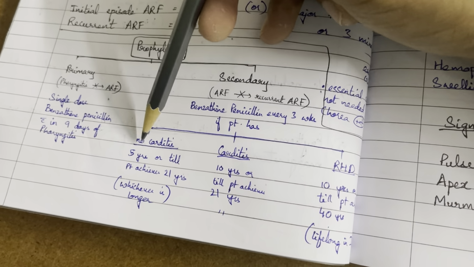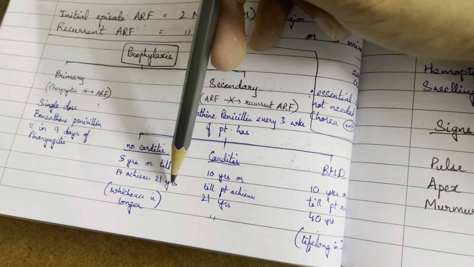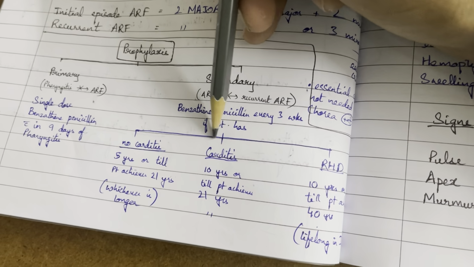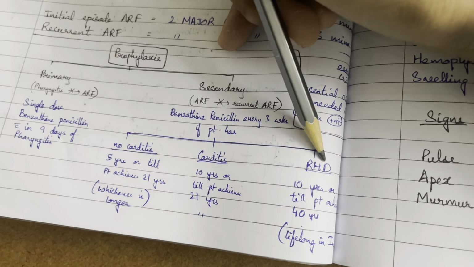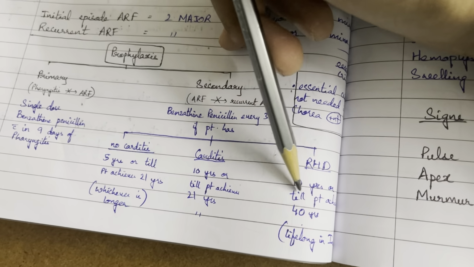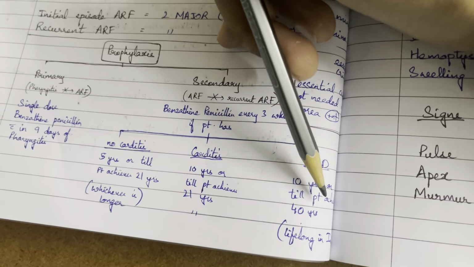So no carditis, 5 years or till the patient achieves 21 years of age. Carditis, so double it, 10 years or till the patient becomes 21 years of age. Then rheumatic heart disease in India, you give lifelong or 10 years or 40 years. Okay, so that is about rheumatic fever.